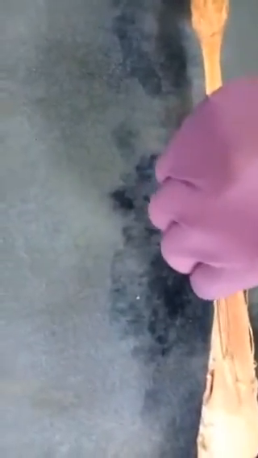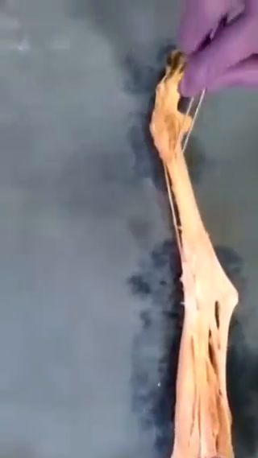Next is the cranial tibial muscle. This is its position, and this one is the peroneus longus. This is the peroneus longus muscle, and then we have the lateral digital extensor. This is the lateral digital extensor muscle, which goes up to the level of the metatarsal.